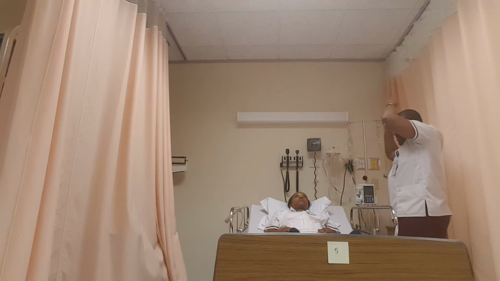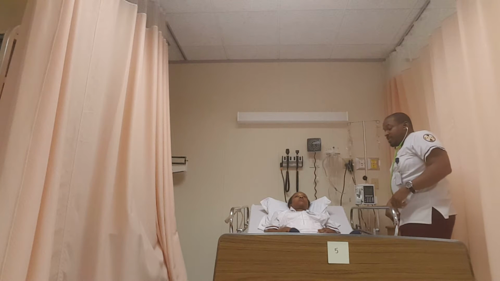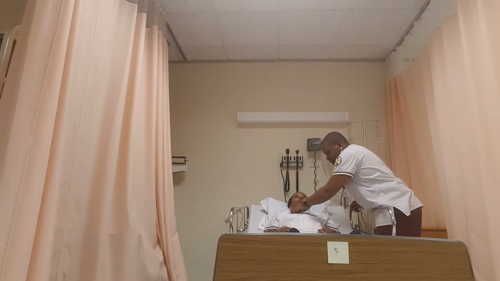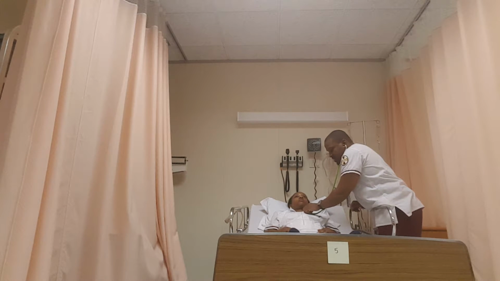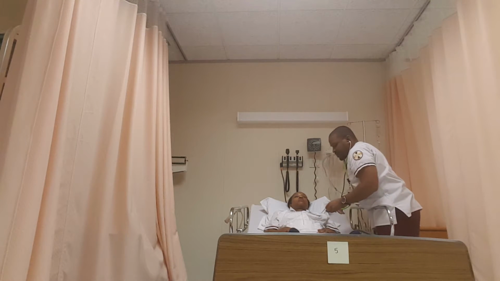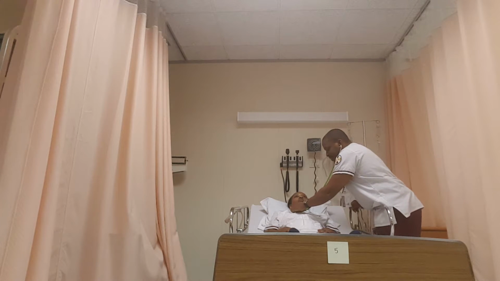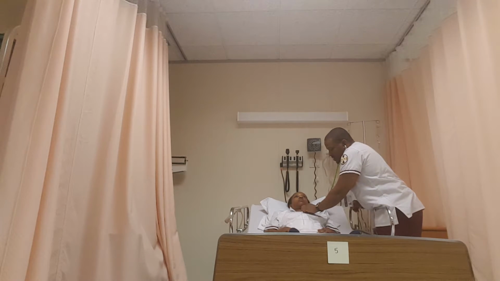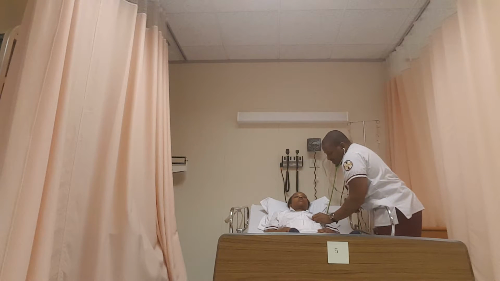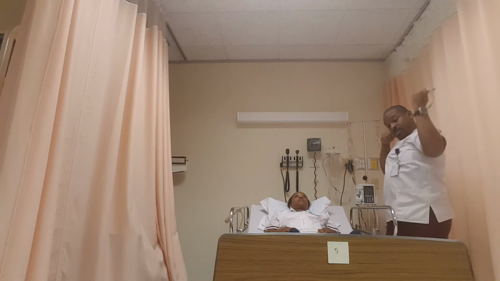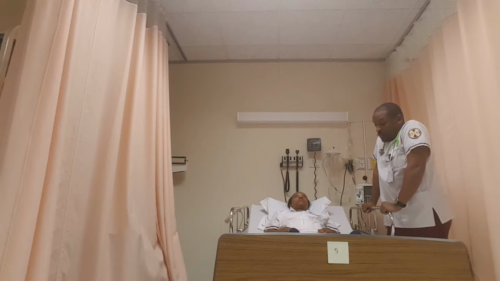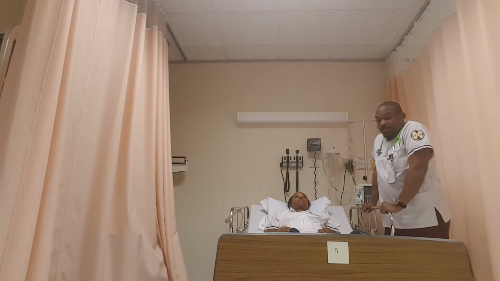Next, I'll listen to the heart sounds, both with the diaphragm and the bell. Start with the bell first, or the diaphragm first. Check the aortic, pulmonic, tricuspid, mitral, and check with the bell, aortic, pulmonic, tricuspid, mitral. Normal S1, S2 heart sounds noted, no abnormalities, no murmurs noted at this time for the patient.